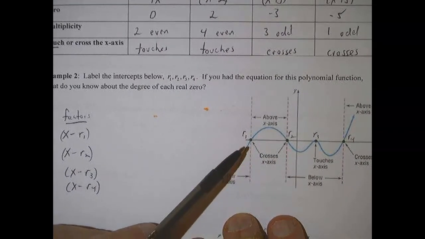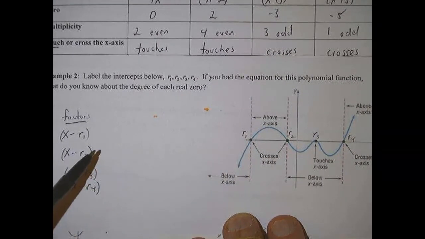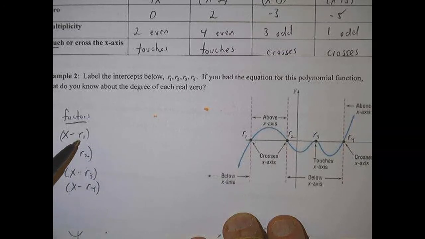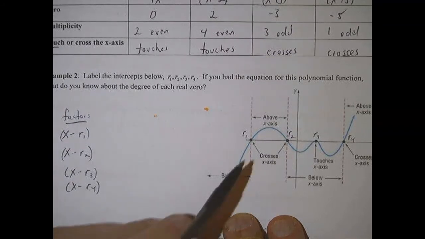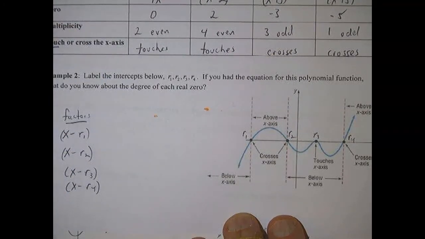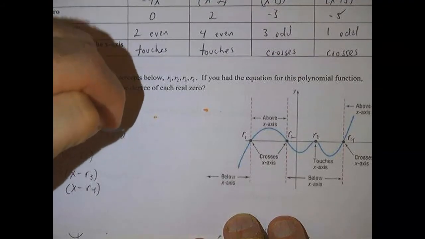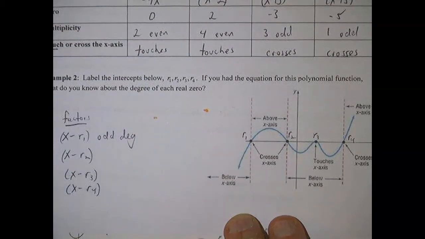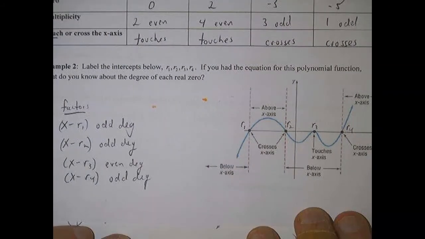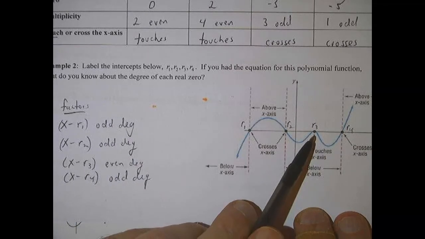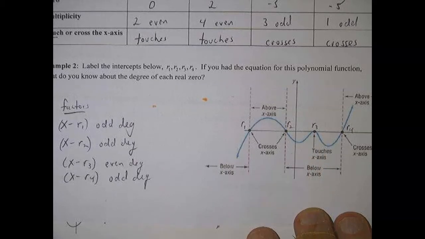Okay, so here's the connection between the zeros and the factors. If R1 is a 0, then x minus R1 would be a factor, because you subtract, you're going to get 0 from that. All right, and then this one we know since it crosses, we know that it's odd. So this is odd degree. Here it crosses, so it's odd, and so on. Okay, so we can see that there's only one of these that's even. There's only one place where the x-intercept bounces off of the x-axis, and the other are all odd.